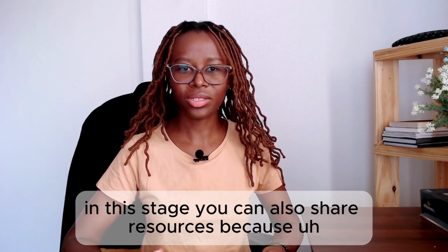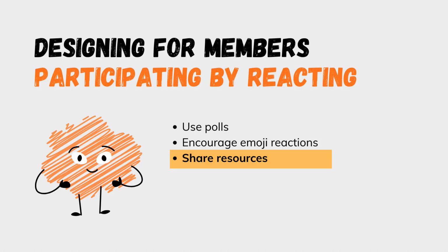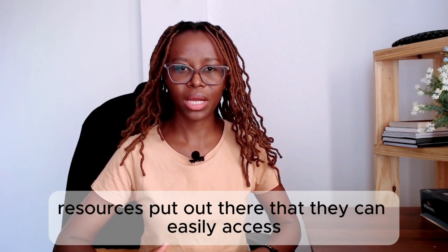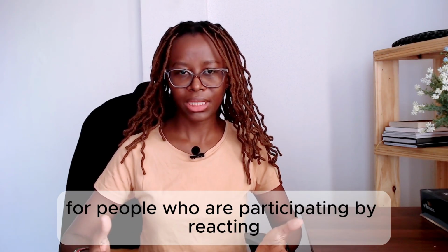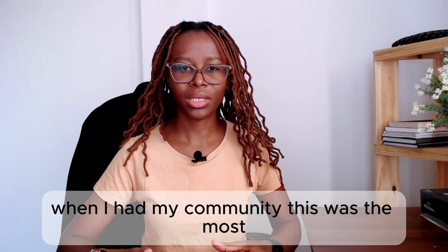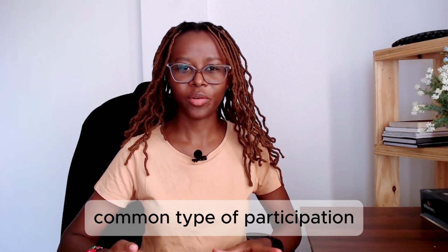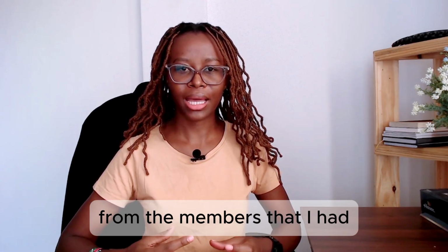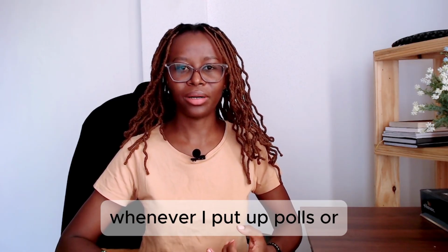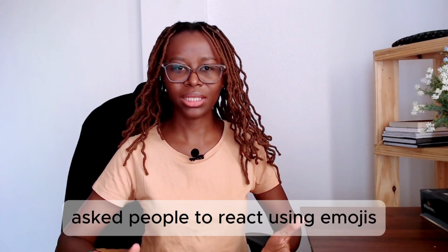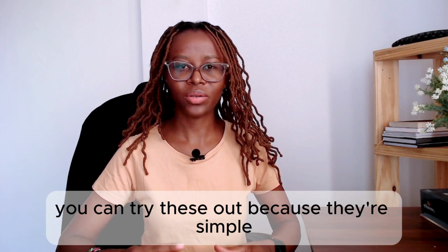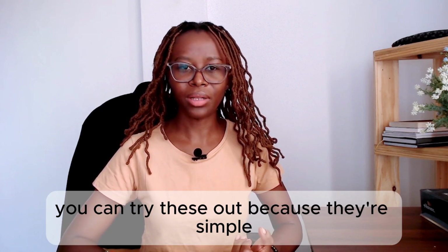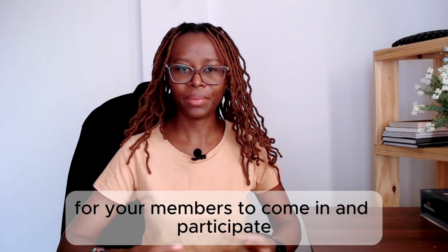In this stage, you can also share resources because people who are participating by reacting will be seeing them. So having resources put out there that they can easily access will also be useful for people who are participating by reacting. When I had my community, this was the most common type of participation from the members that I had. Whenever I put up polls or asked people to react using emojis, I got a lot of people participating. And so if you're struggling with engagement, you can try this out because they're simple and they're easy for your members to come in and participate.